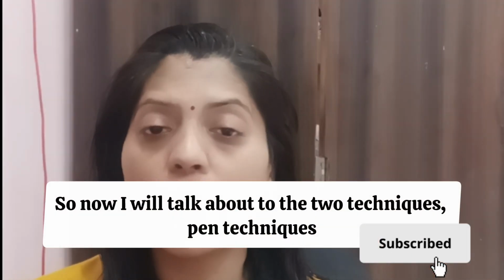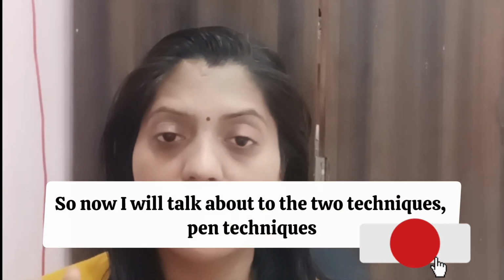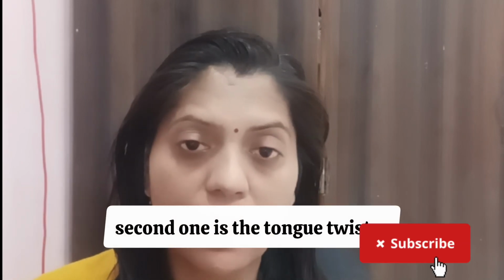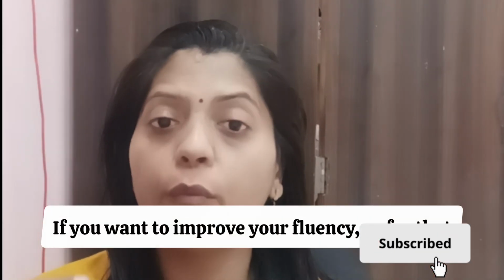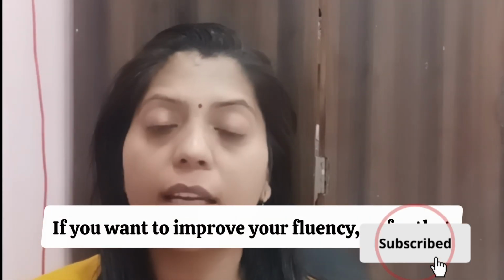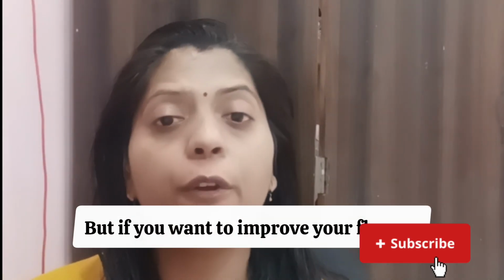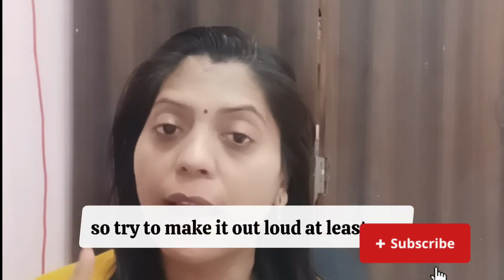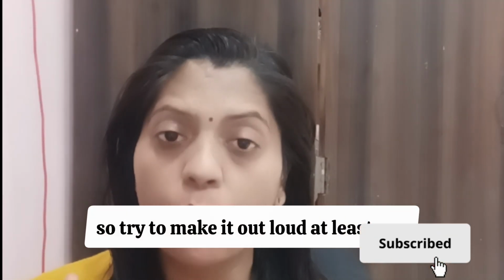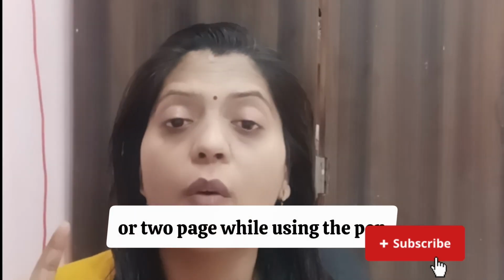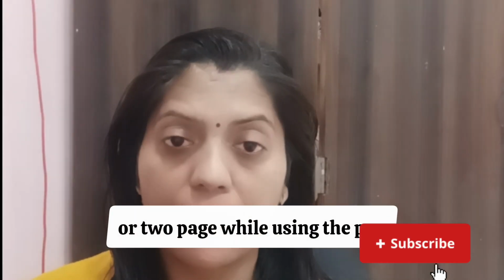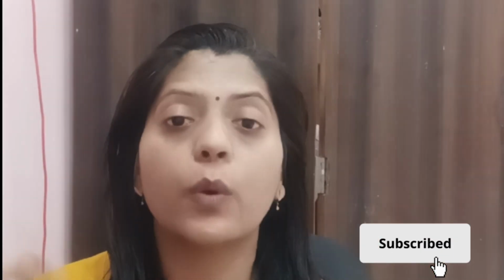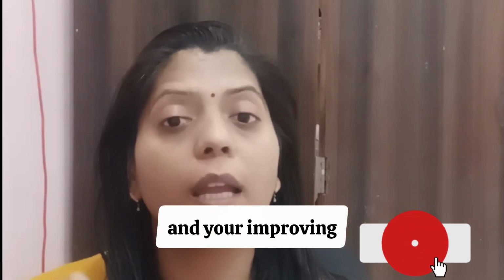So now I will talk about the two techniques. The pen technique, and the second one is the tongue twister. If you want to improve your fluency, you have to use them. Try to read out loud at least one or two pages while using the pen. That way your fluency and your tongue twisting improve.